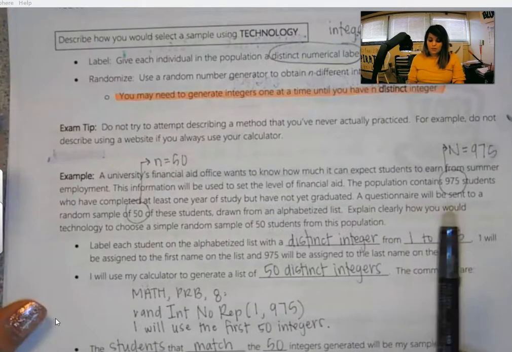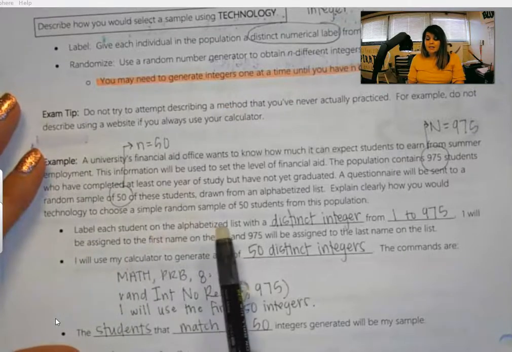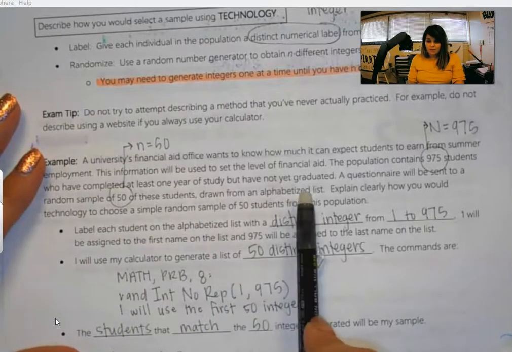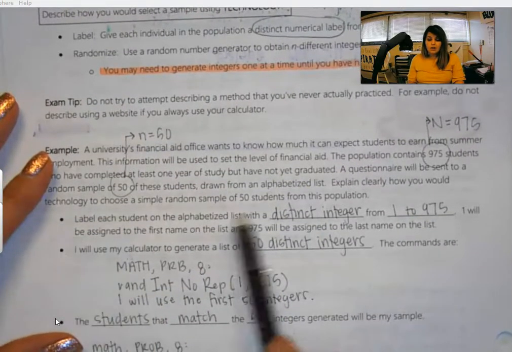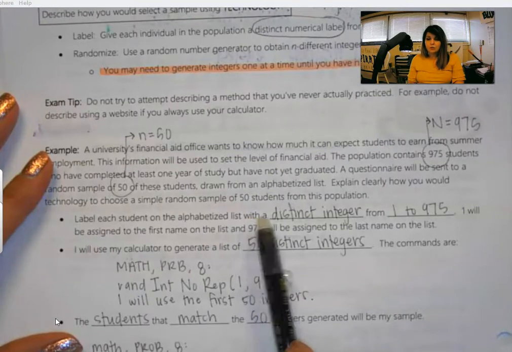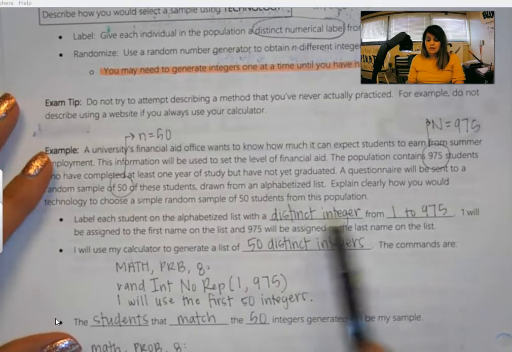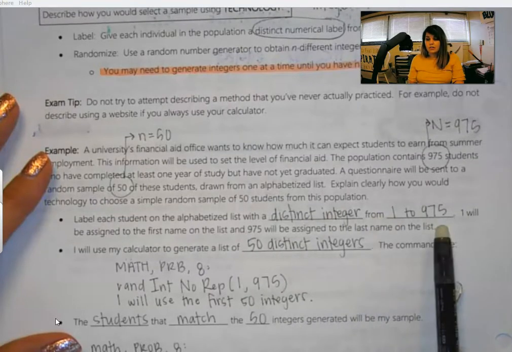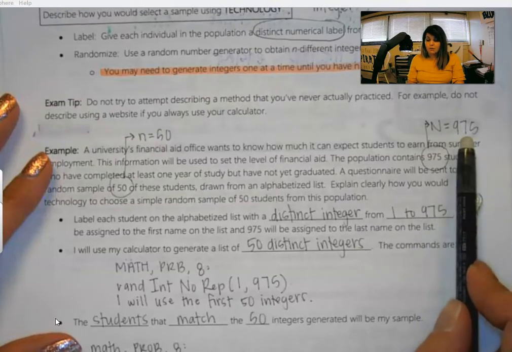So, step number 1, label. Label each student on the alphabetized list because they're specifically telling you that it's alphabetized. Label each student on the alphabetized list with a distinct integer, meaning you're going to have no repeats, from 1 to 975. Where am I getting 975 from? That's how many people are in your population.